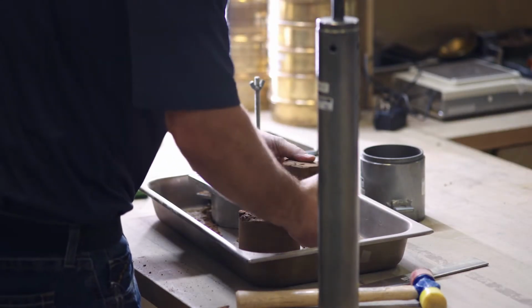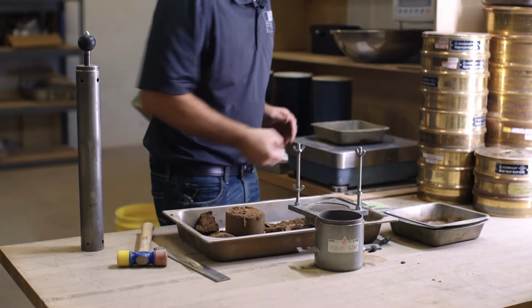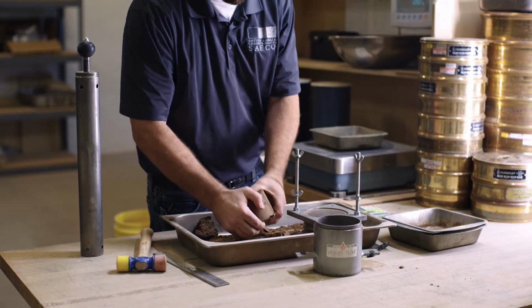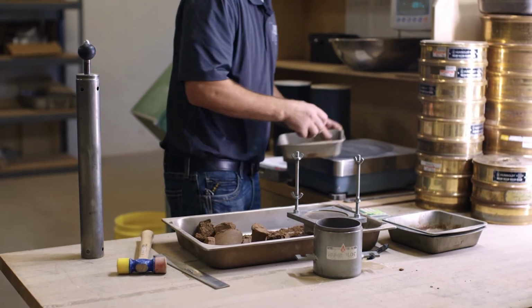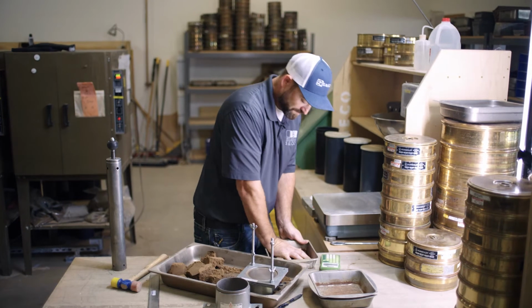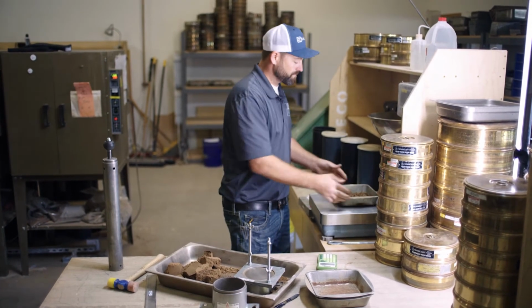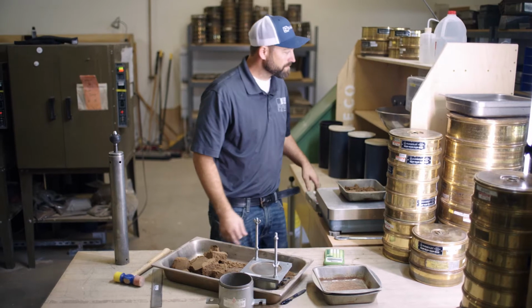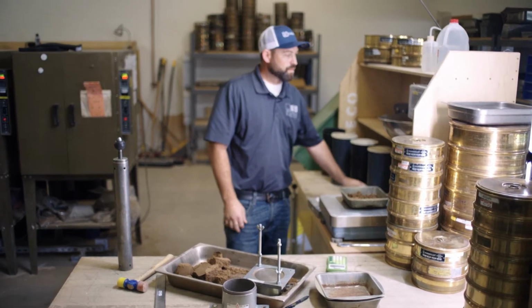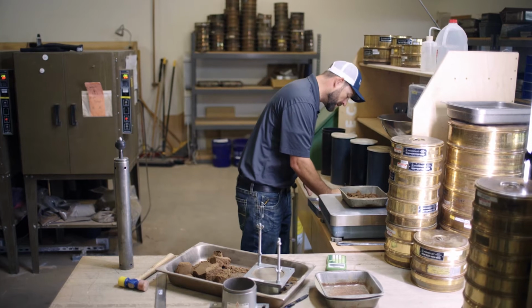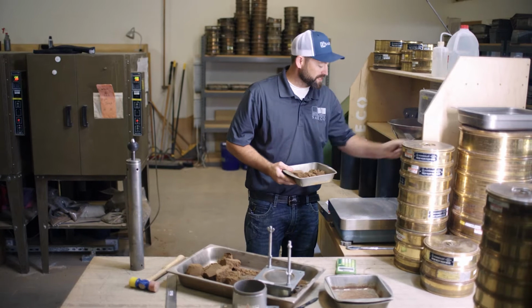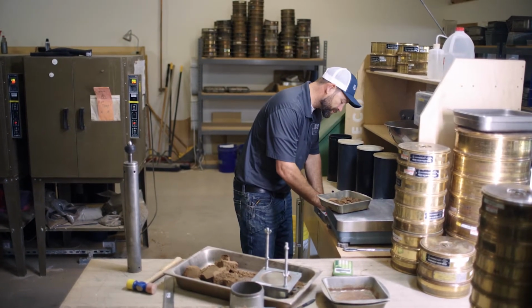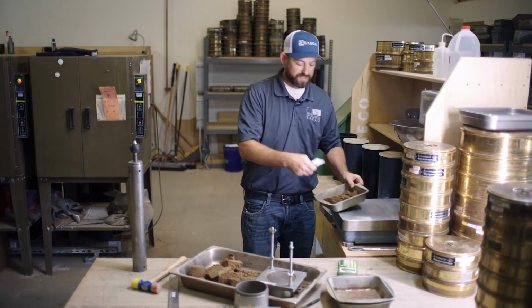We'll take our sample from the center of this. We'll record our weight, and then we're going to place that in the oven. We're going to be able to identify what moisture percentage we conditioned this at. We'll put a tag on it, and we're going to place it in the oven to dry back.